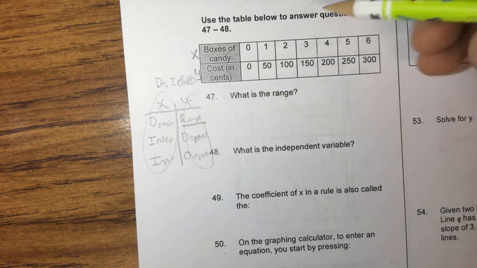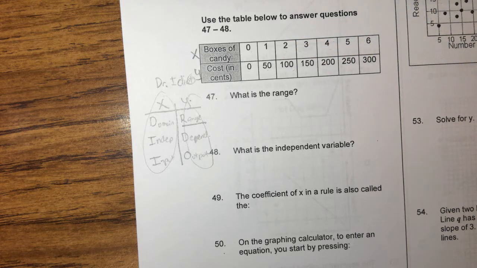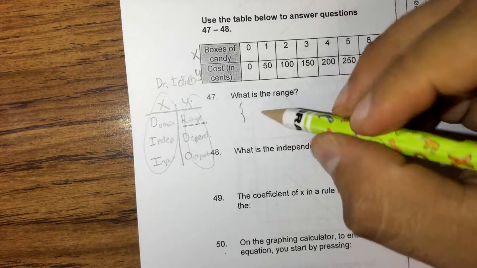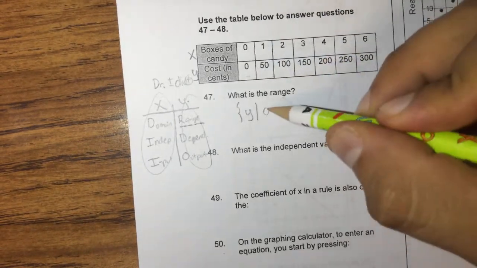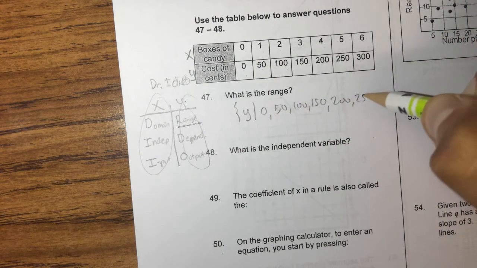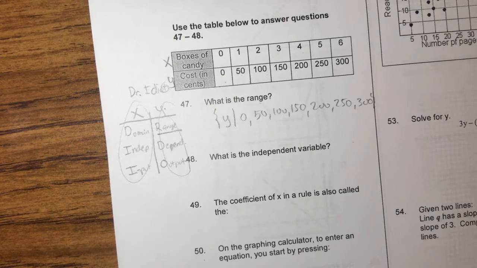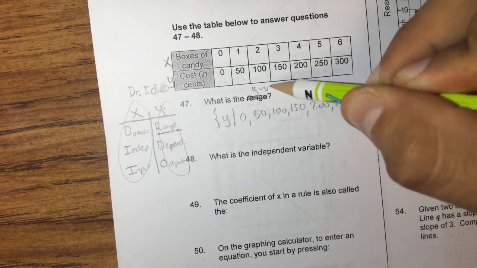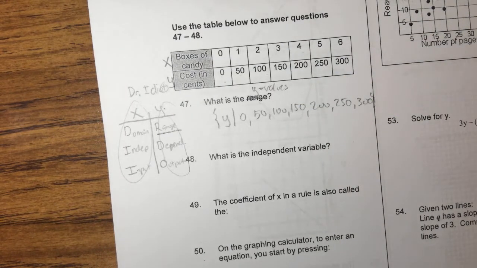Alright, so my range, this time, since it's listed out in pairs or in ordered pairs or points, we would actually just list out our range. So my range, I would open up with my brace. I would say Y such that. And then I would basically just list all of my Y values. So we start with 0, 50, 100, 150, 200, 250, and 300. Close my brace and I'm done. So again, since it asked me for my range, it's basically just saying what are your Y values. That's how you want to think about range. What are your Y values? My Y values are as follows.